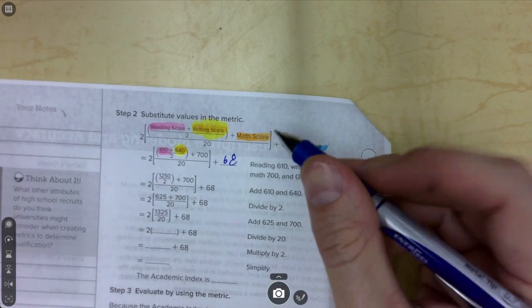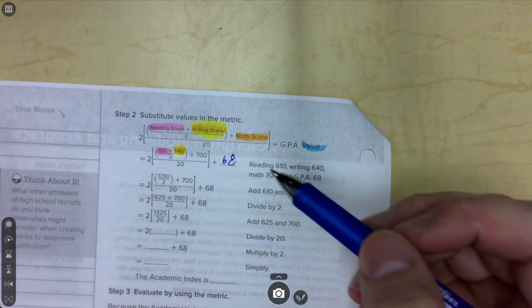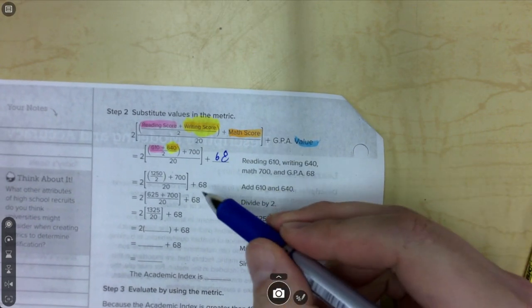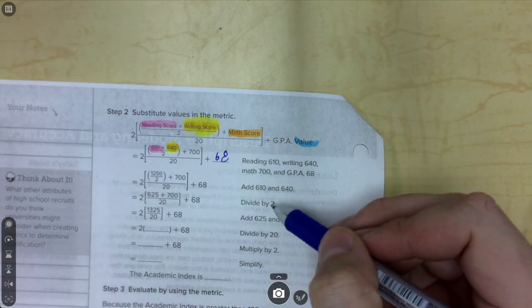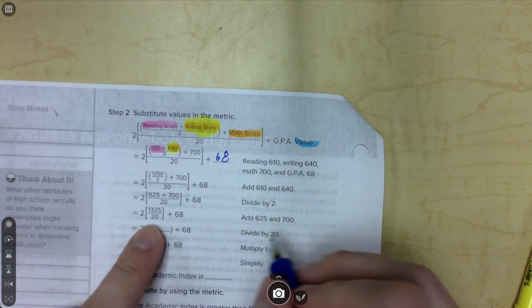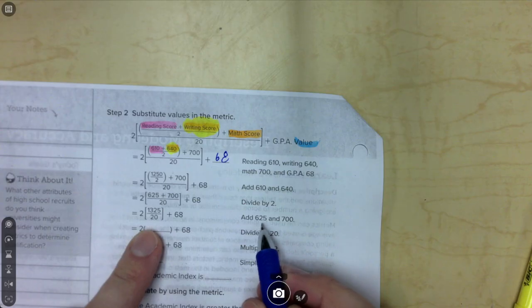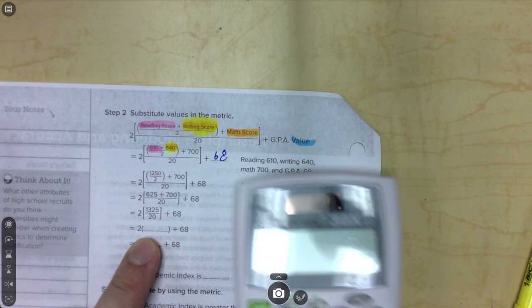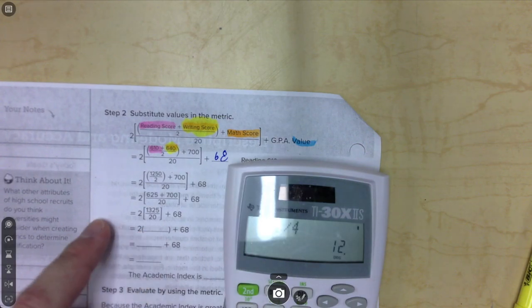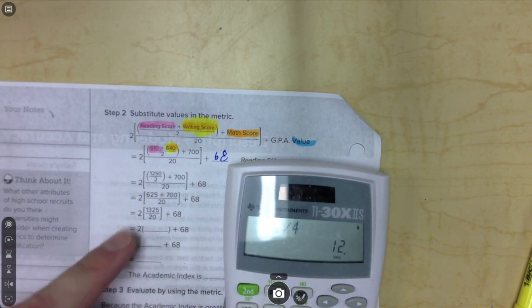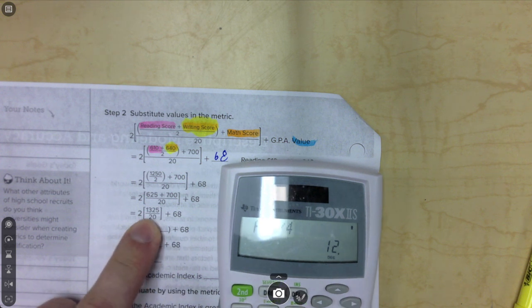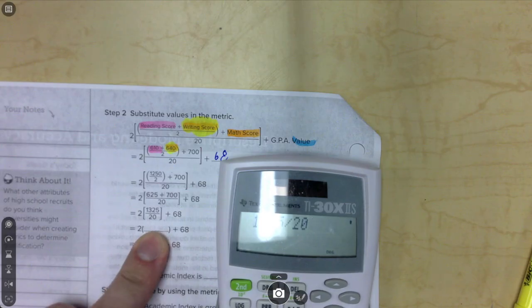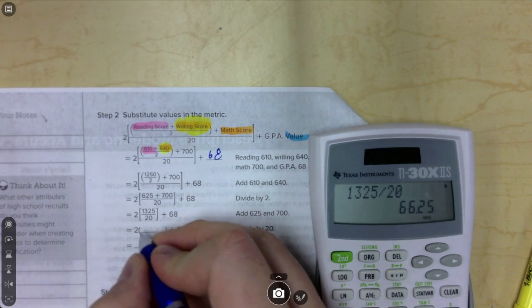So reading, so we take our 610 and 640, we average them together. Divide by 2. It says add 628 and 700, so that got us to here. Divide by 20, so we got to take our 1. See, this 2 right here bothers me because I think we could just divide by 10. Oh well, whoever set this up must know what they're doing. Gives us 66.25.